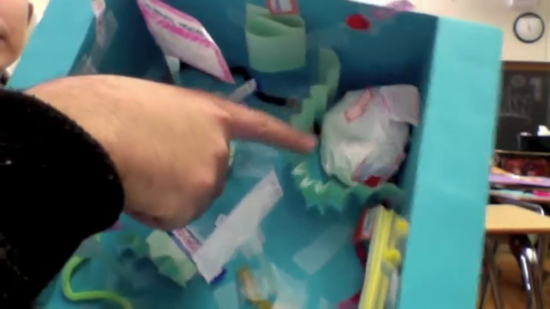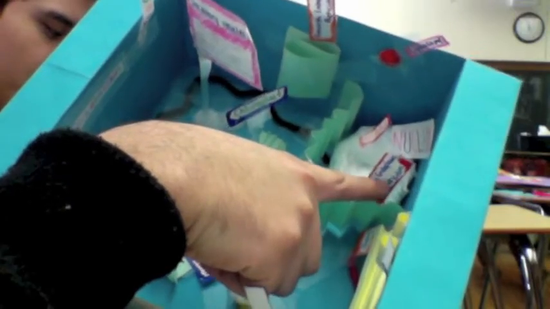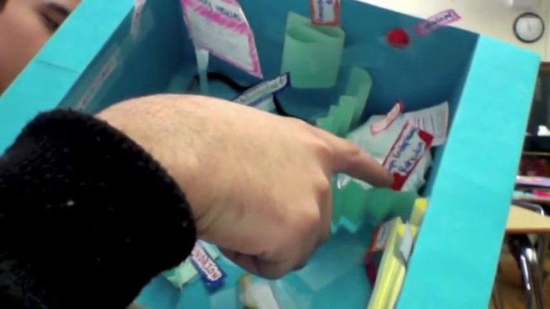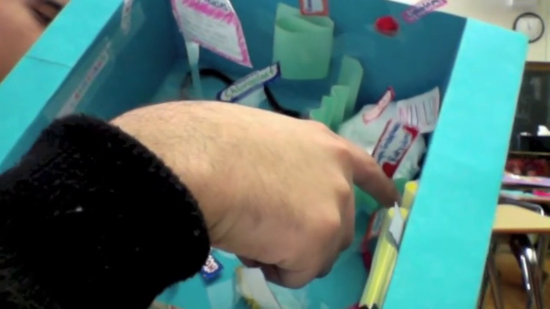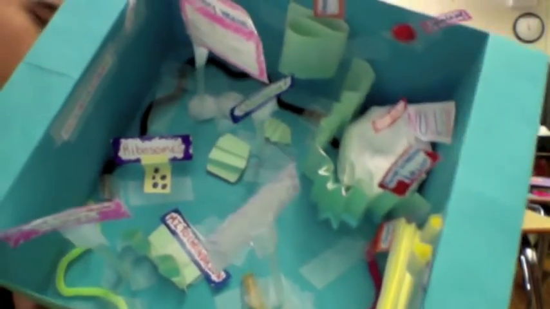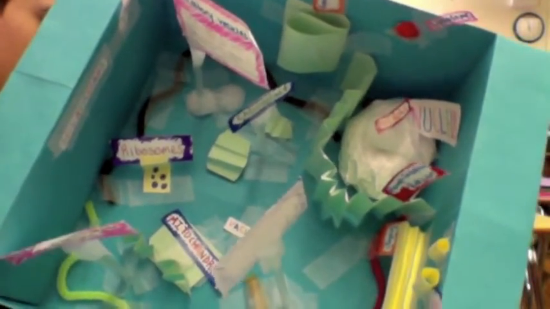And this right here, this little squiggly part, is the rough endoplasmic reticulum. The rough endoplasmic reticulum is pebbled by electron microscopy due to the presence of numerous ribosomes on its surface.